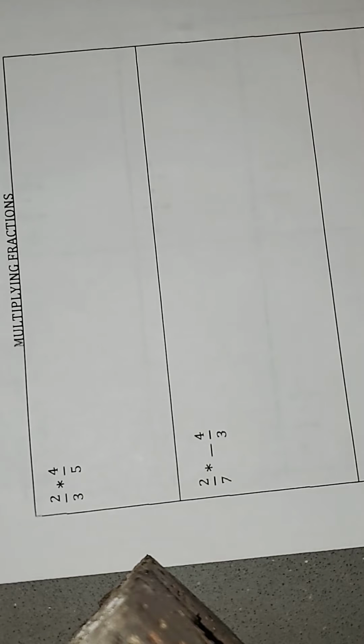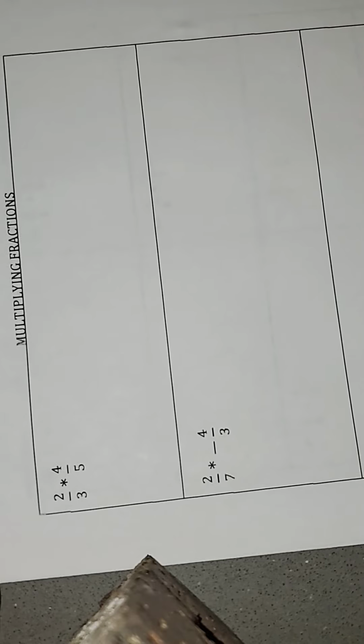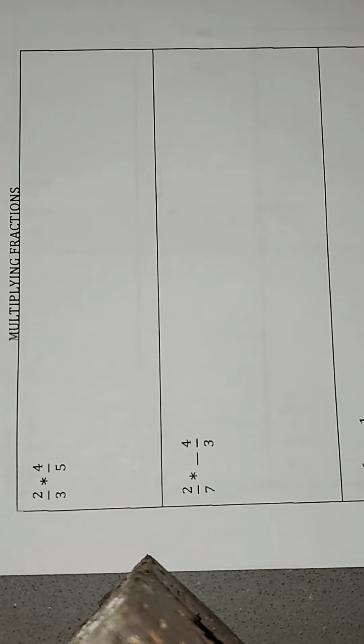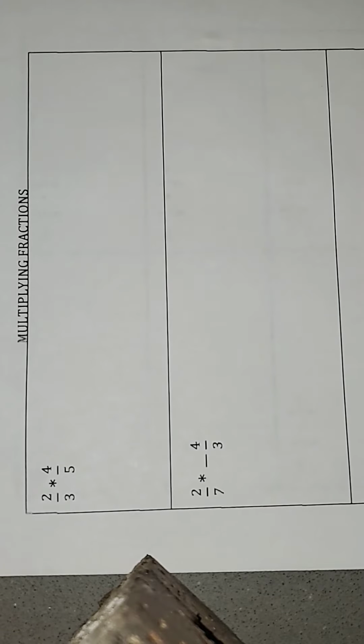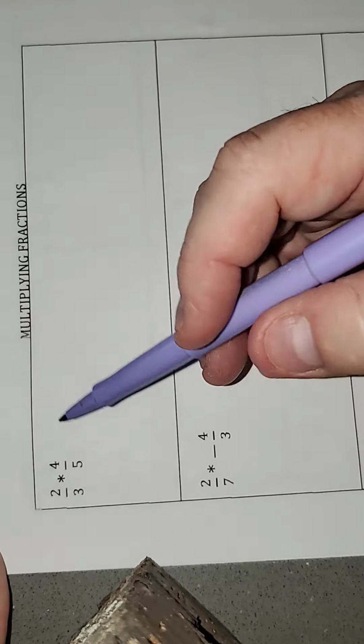Okay, good algebra people. This is day 3 of online learning. This is going to be multiplying fractions. As you can see, it's not as difficult as adding or subtracting fractions, I promise you. There is no need in multiplying fractions for a common denominator.